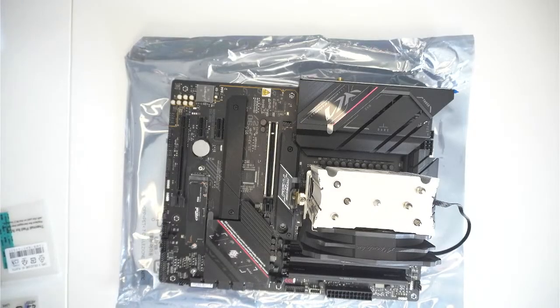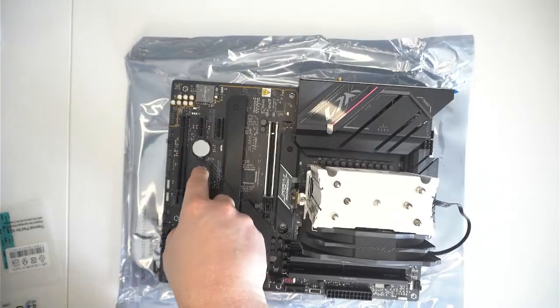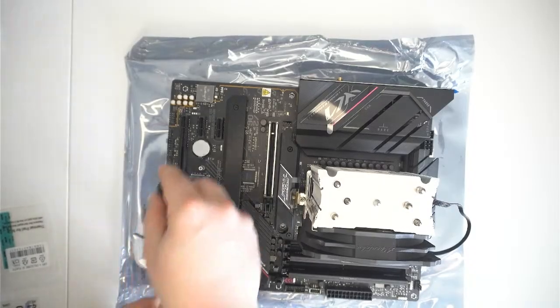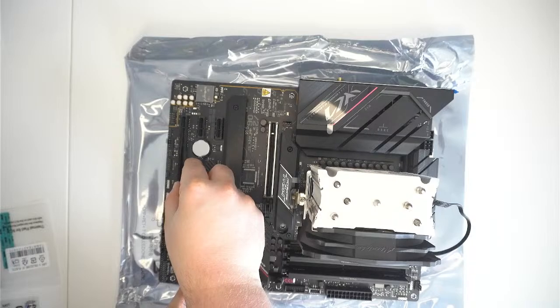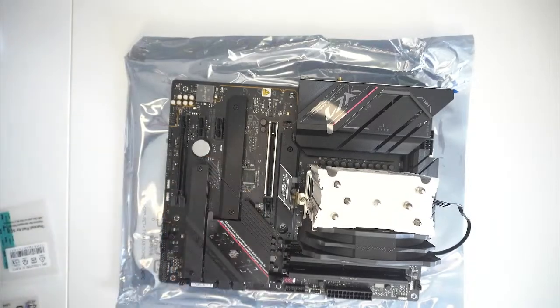Because these are always electrostatic. It doesn't matter here because I'm just gonna put that on there and on the other way around, I suppose. All right. And with that, we just screw it back down and we should be good.